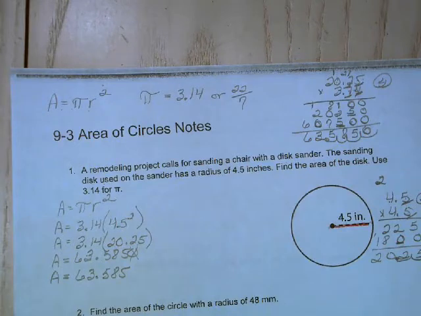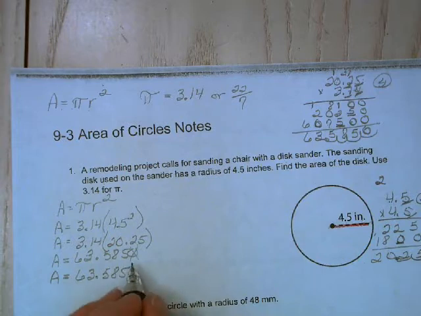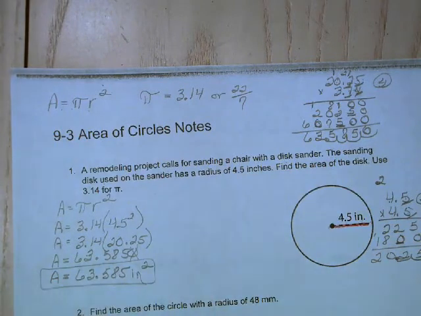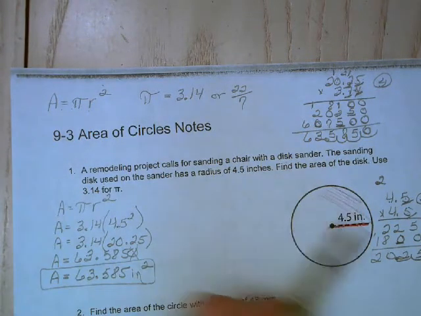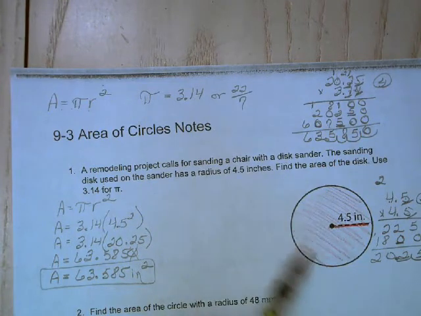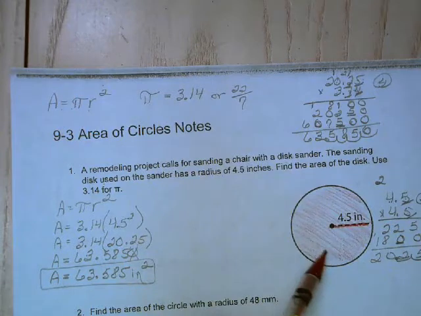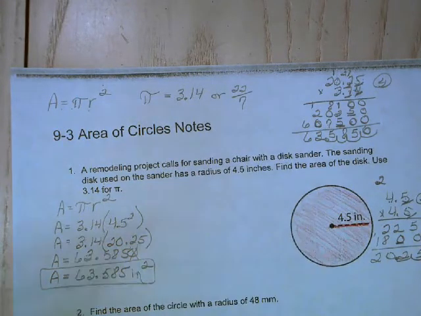I'm just going back to read to see if it says round it to the nearest. And this would be inches squared, because I'm finding the area. I'm finding the entire area of that circle. So that whole piece is a piece of sandpaper that I would be pressing down to use to get all that rough stuff off, the old paint or stain or whatever it is that you're using.